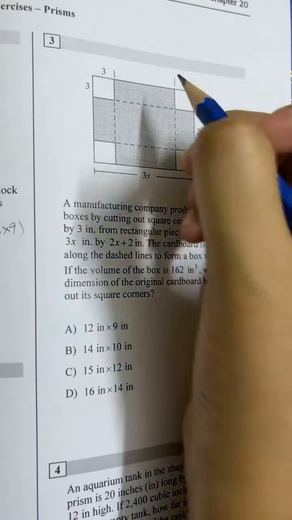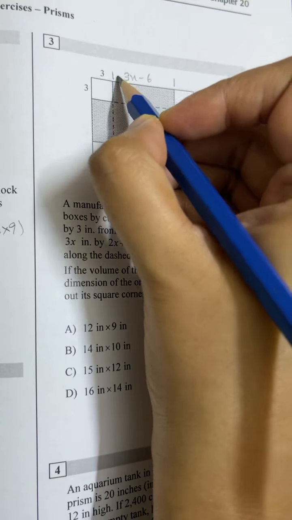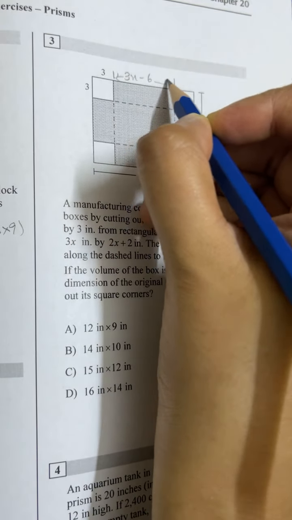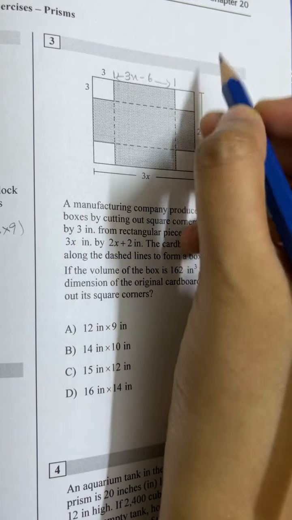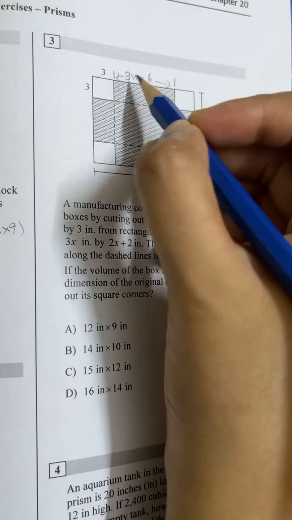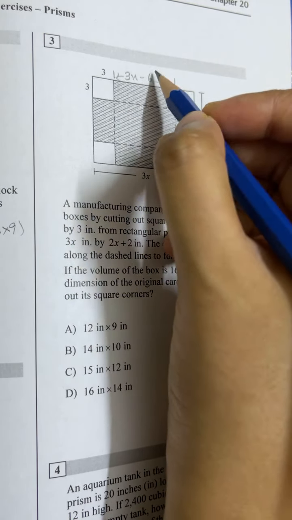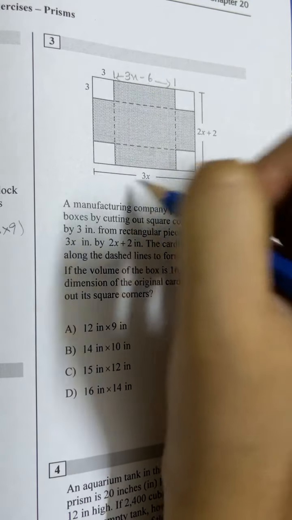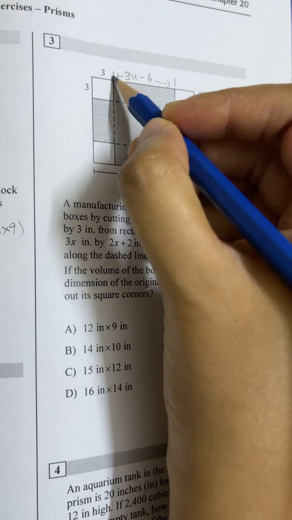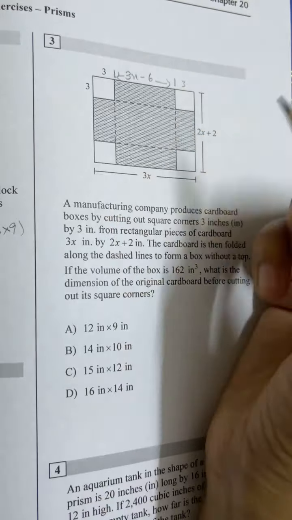From here to here it will be 3x minus 6, because this is 3, this is 3, and 3 plus 3 is 6. If I add 3x minus 6 plus 6, minus 6 plus 6 gets cancelled, and you're back with 3x, the whole length. That's why from here to here it's 3x minus 6, and this is 3.